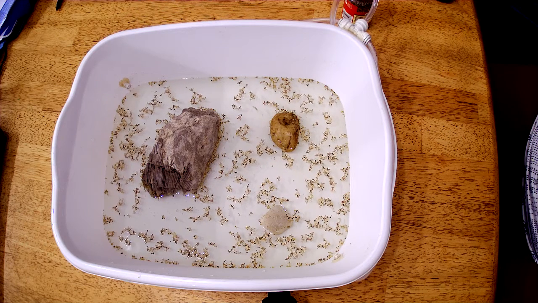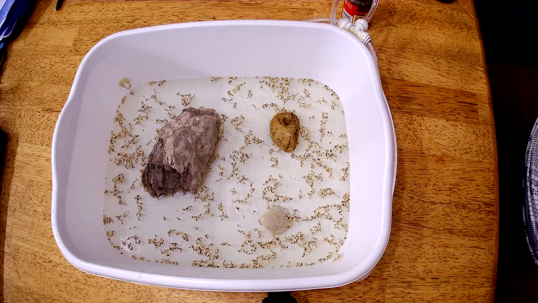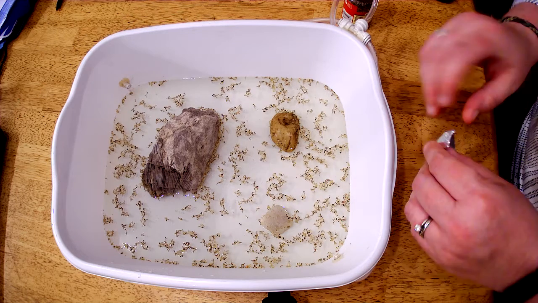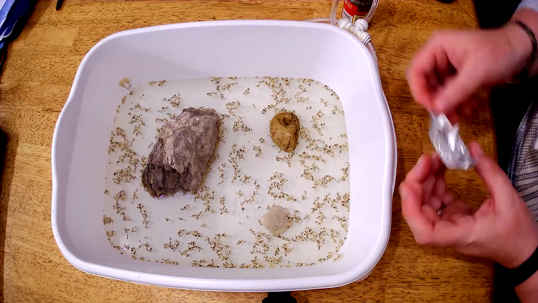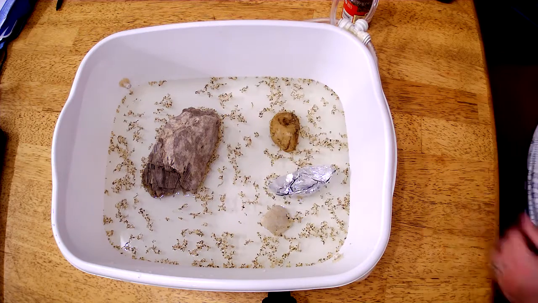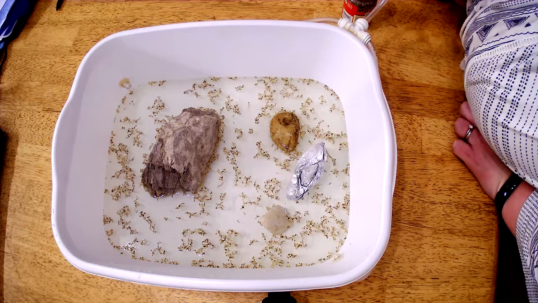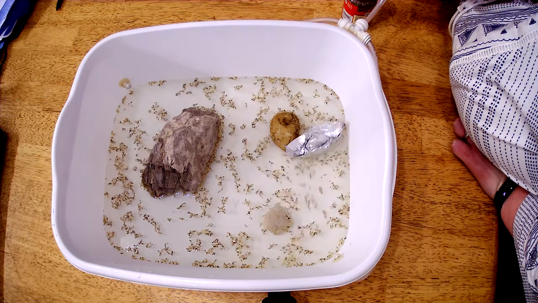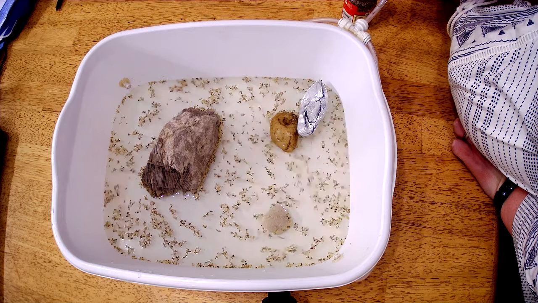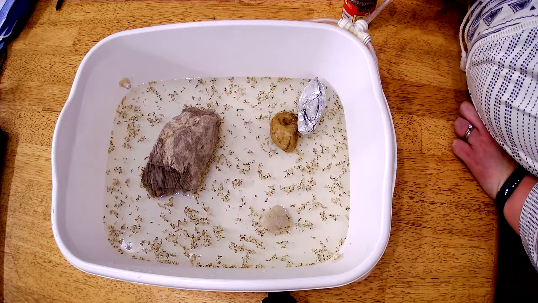Okay, so now for task 3. Task 3 is watching how travel can happen on these things. I have this little tinfoil boat that I've made. It's not the most seaworthy vessel, but we're just going to put it in here. You want to watch and see how it travels throughout the ocean as the wind blows. Okay, so that was not a very long trip.